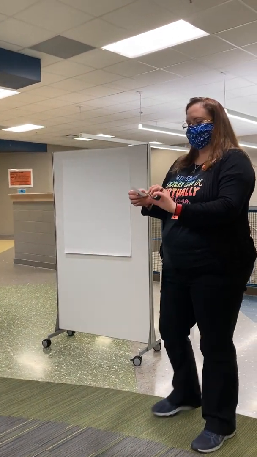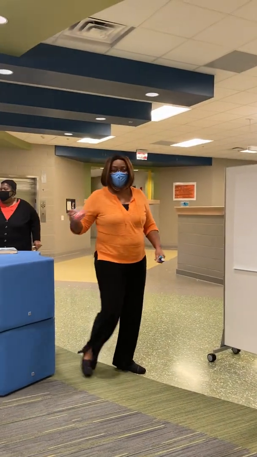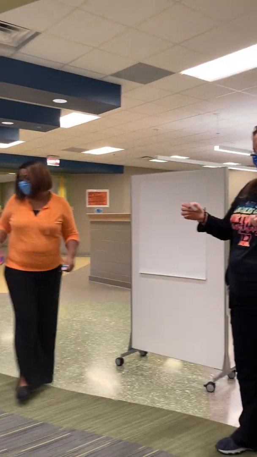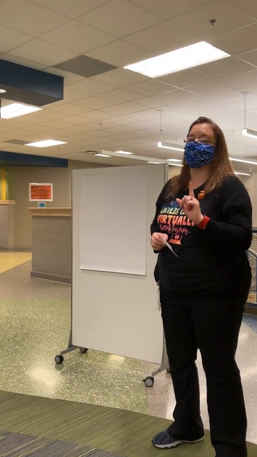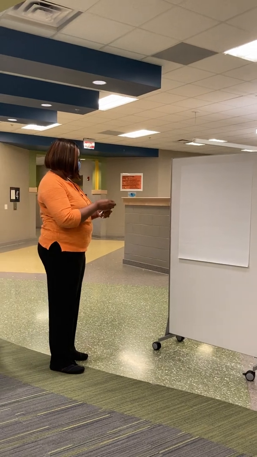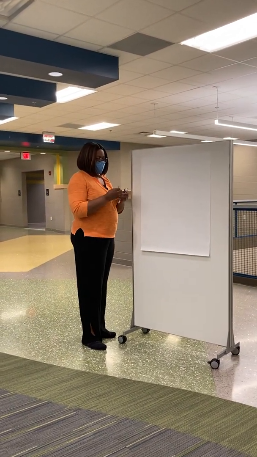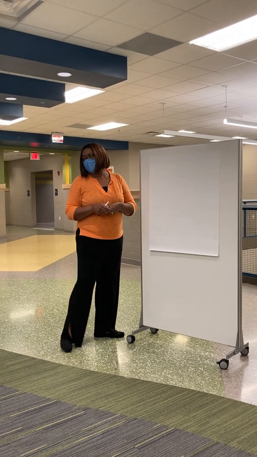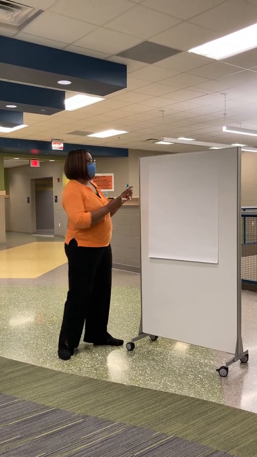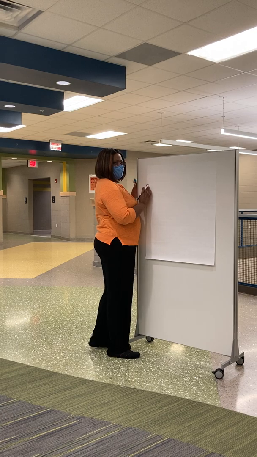Right. Mrs. Belcher has 264 erasers. She gave them to 4 students. How many erasers did each student receive? Okay, so we are going to divide because we are dividing the erasers between how many people? 4.